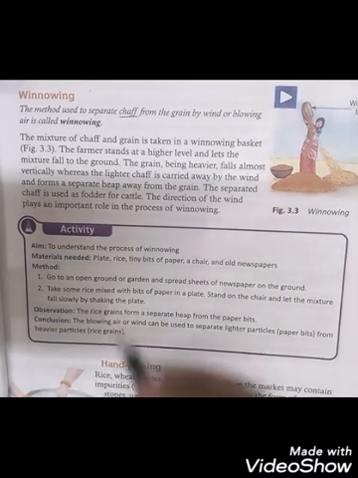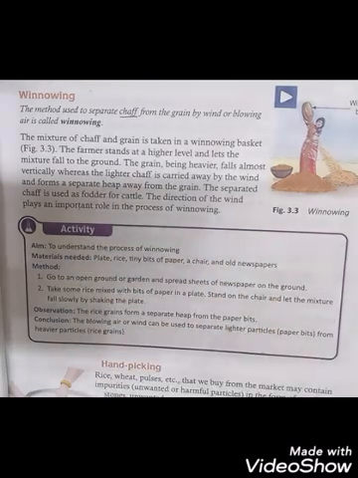The chaff can be used as food for the cattle, which is called fodder. For this, the direction of the wind is very important, because the wind separates the chaff from the grain. It plays a very important role in the process of winnowing.